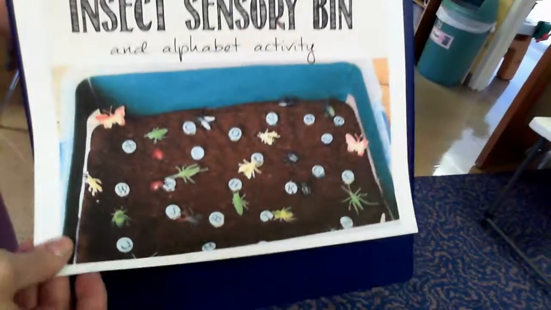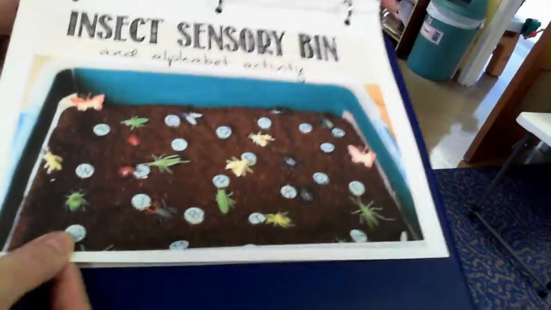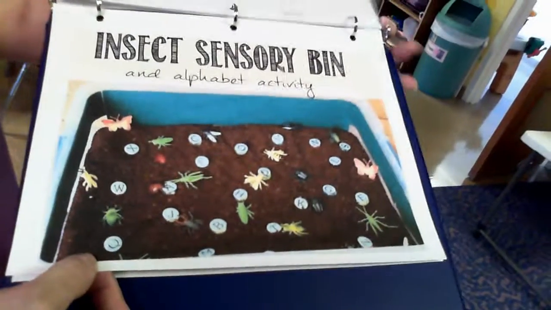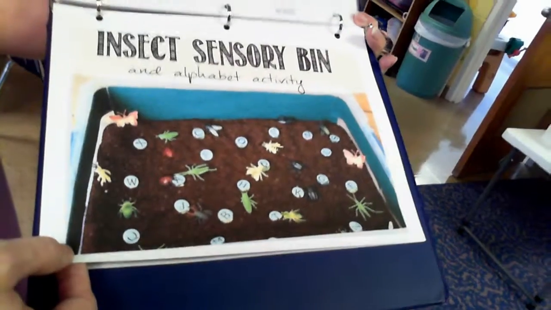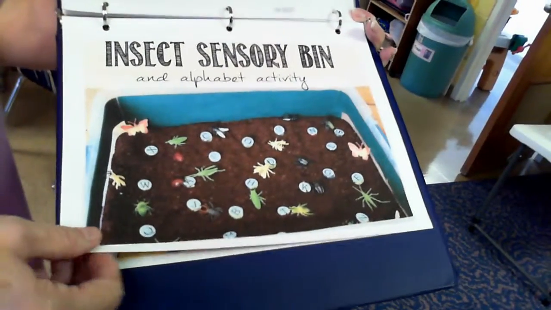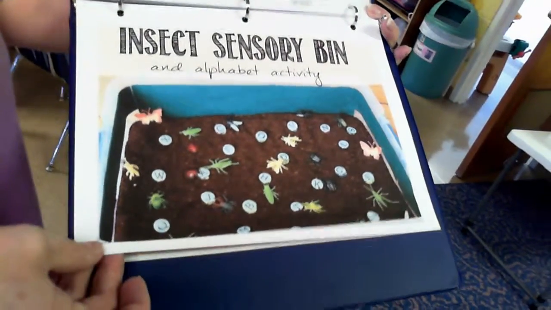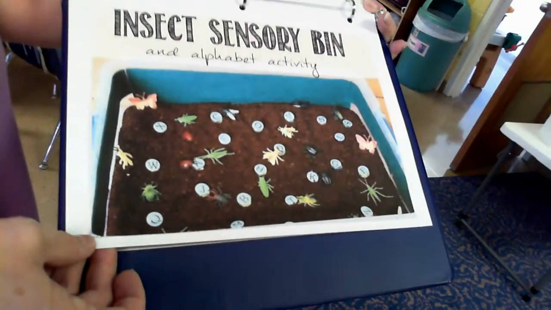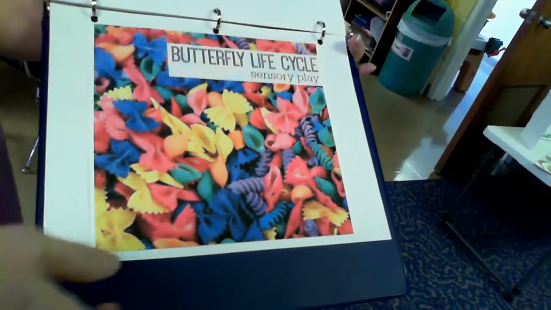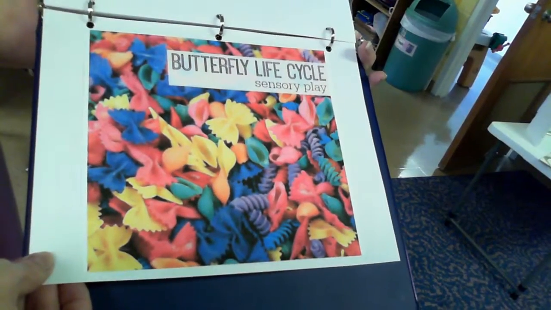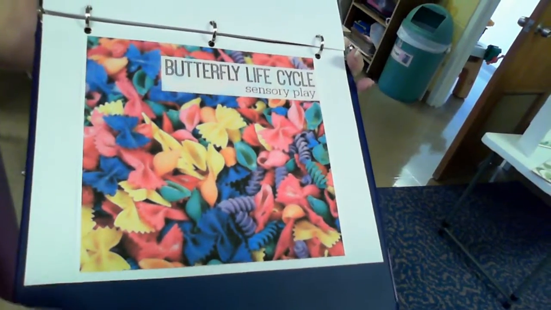And then last I added just a couple of examples of sensory bins that you can set up in your classroom. Sensory bins are my favorite thing. This one, in fact, I set up and I'll show you it in a minute, is bugs in dirt, and then it has bottle caps with the alphabet letters on it, and the children can match uppercase to lowercase letters on that.